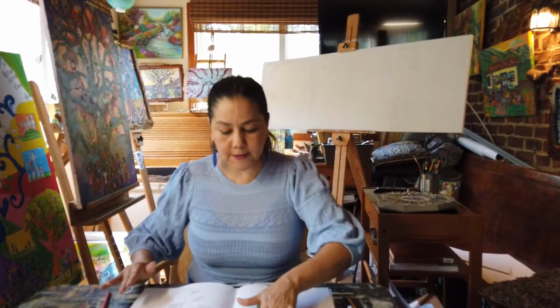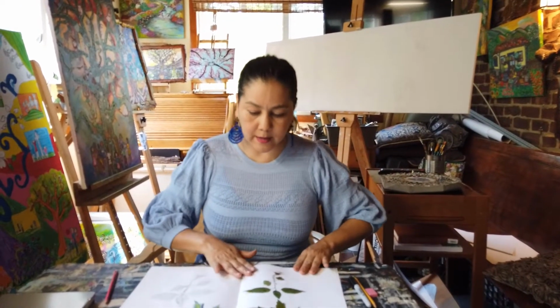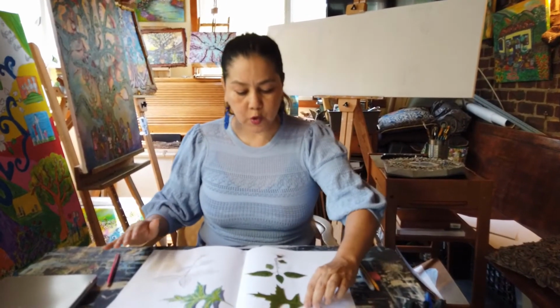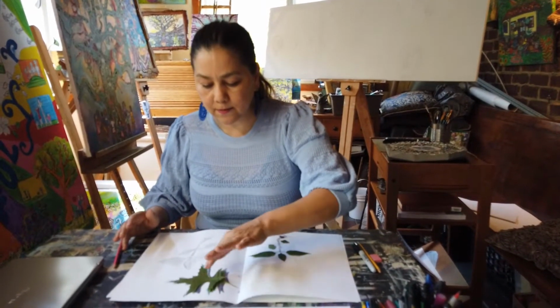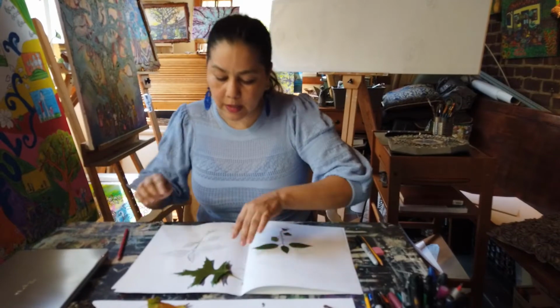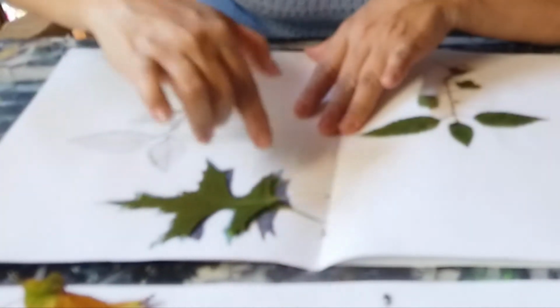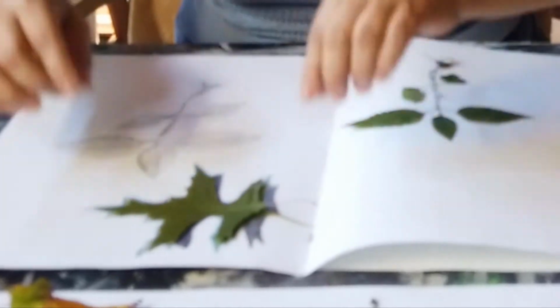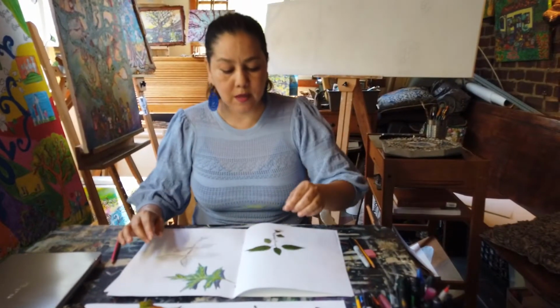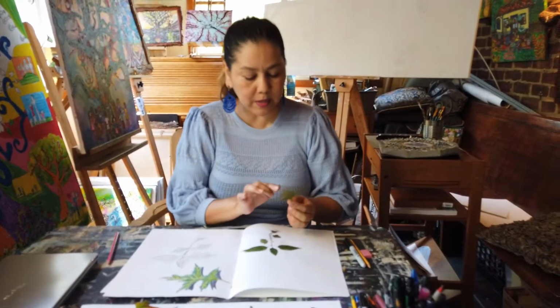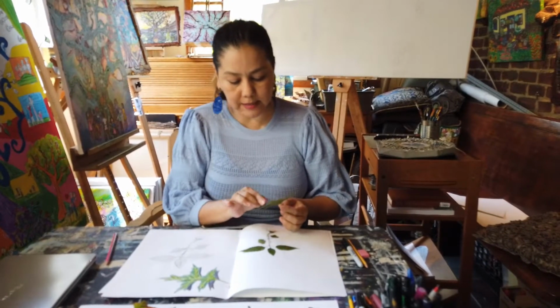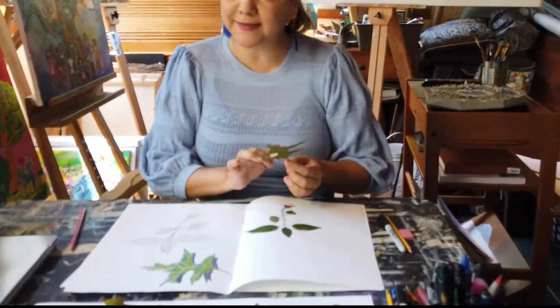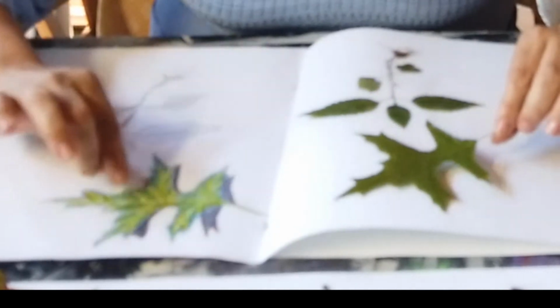Look, I just did this part very quick. So you get a leaf, you are going to trace it, and then you see there are some shadows. So we can use those shadows and color with another contrast color. Then you are going to look very closely at the leaves. There are so many beautiful lines. So then you are going to draw them there.